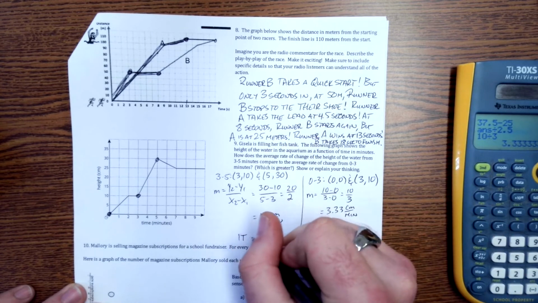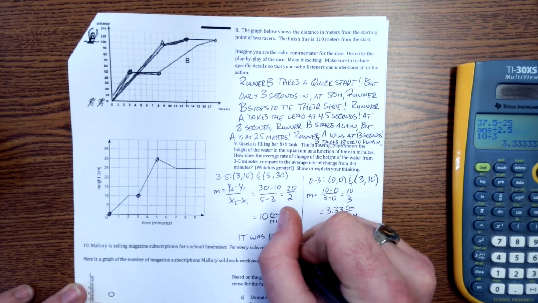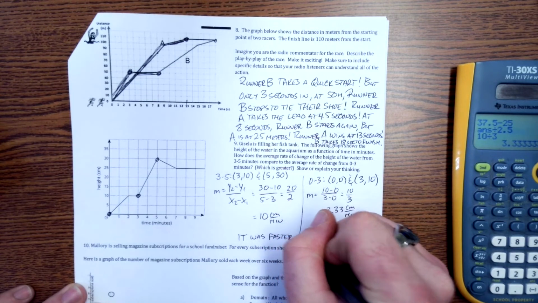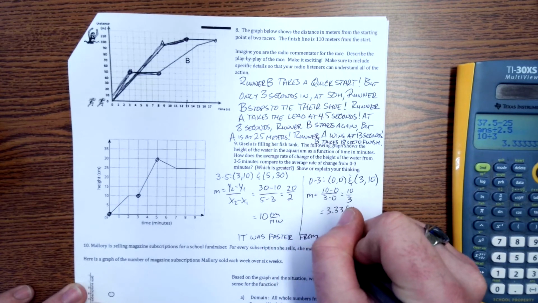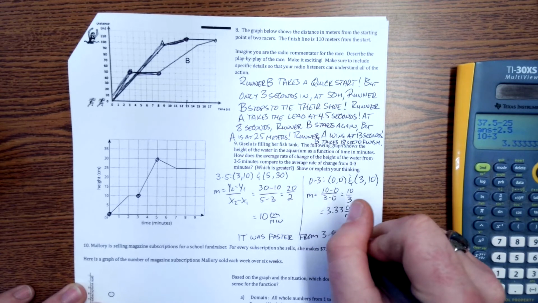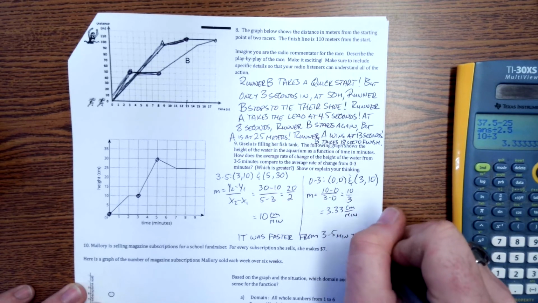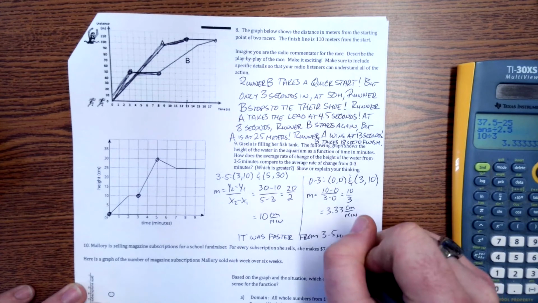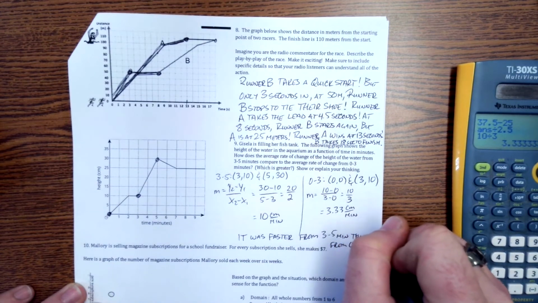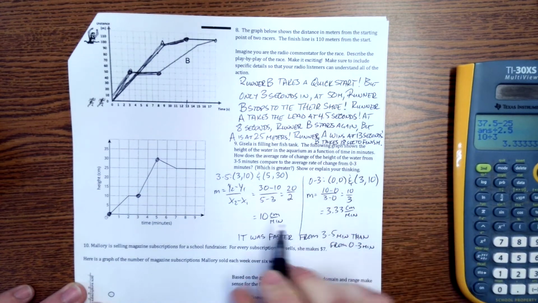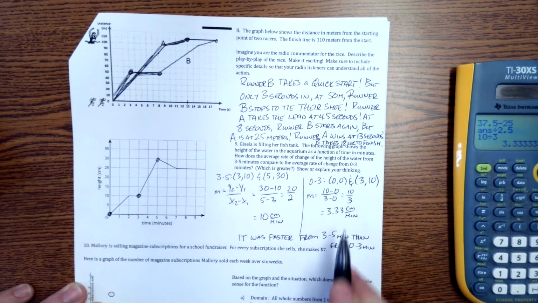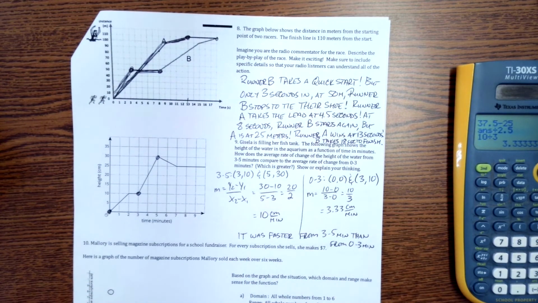So it was faster from 3 to 5 minutes than it was from 0 to 3 minutes, because 10 centimeters per minute is faster than 3.33 centimeters per minute.